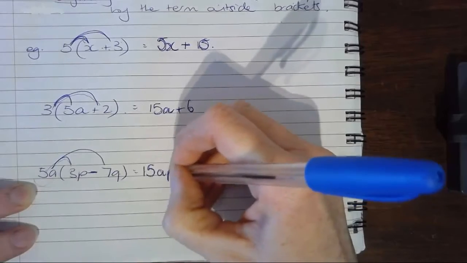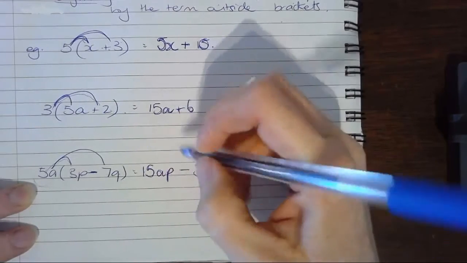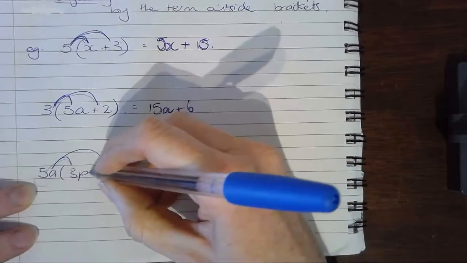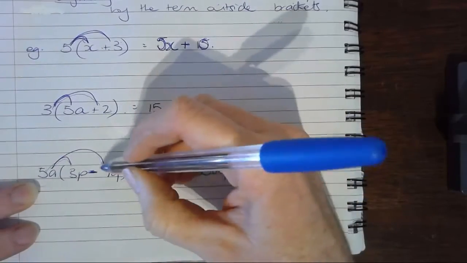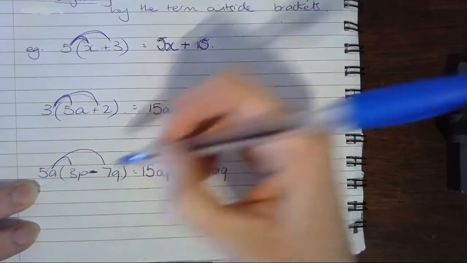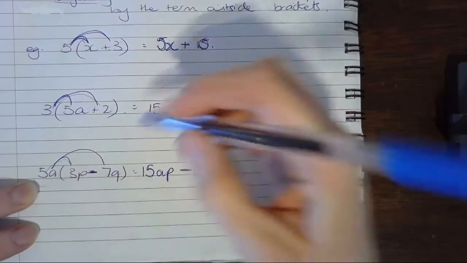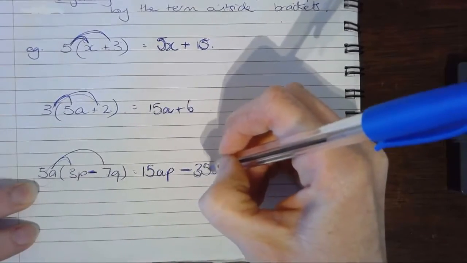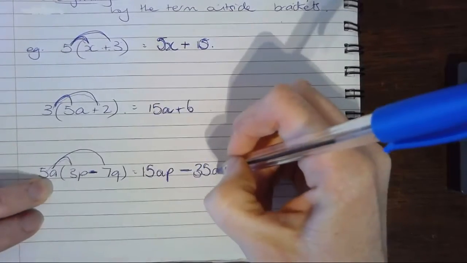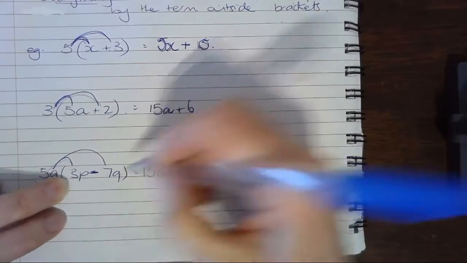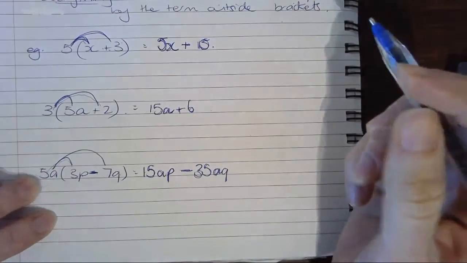I always just encourage people to deal with the numbers first and then the pronumerals after. Take away, because that's my operation here, 5a times 7q, so that's 5 times 7, 35, a, q, all my pronumerals together.